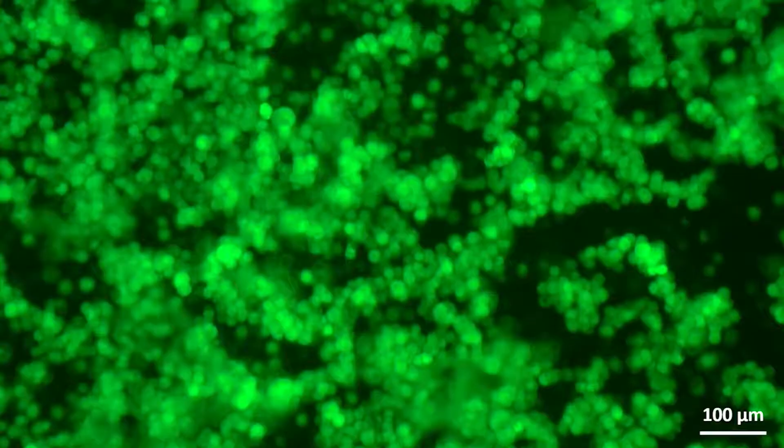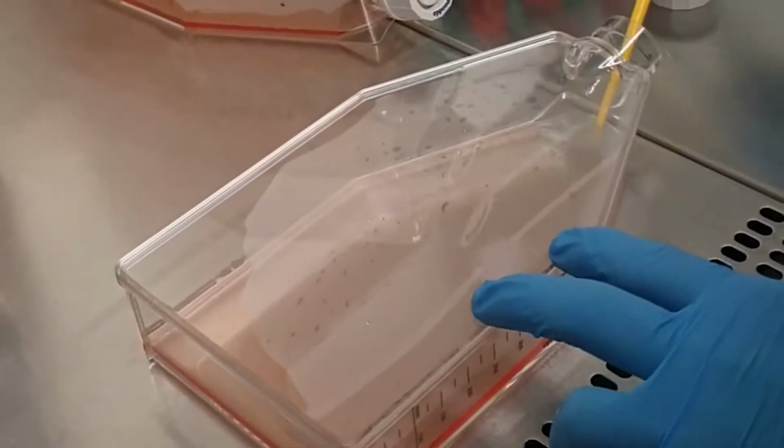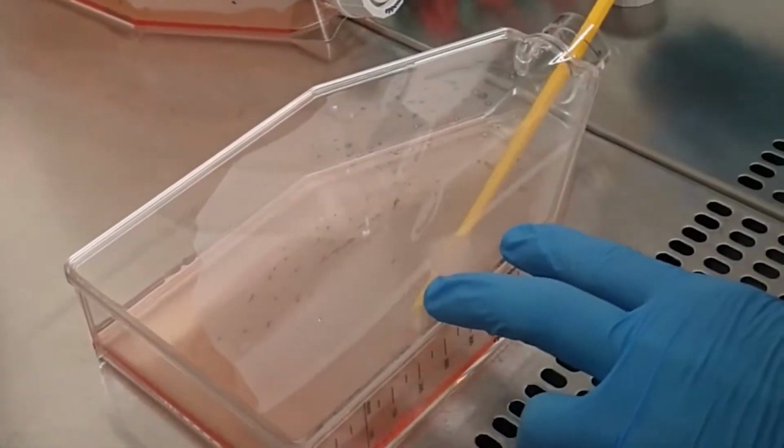First, we checked the green fluorescence of the GFP expressed by the transduced cells. If the cells are still attached, we would detach them by tapping the culture dish or by using a long scraper.